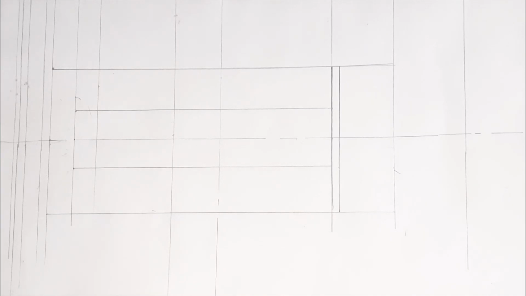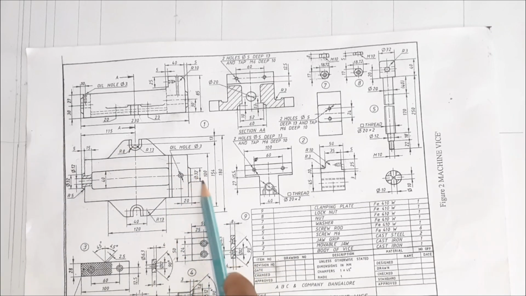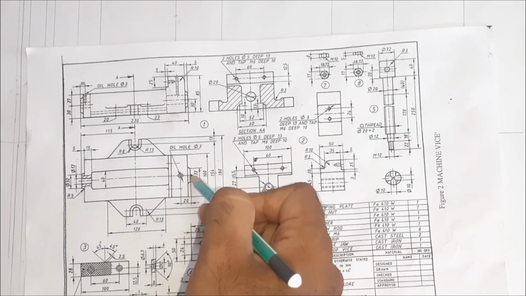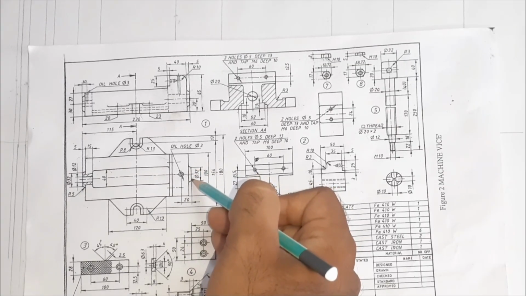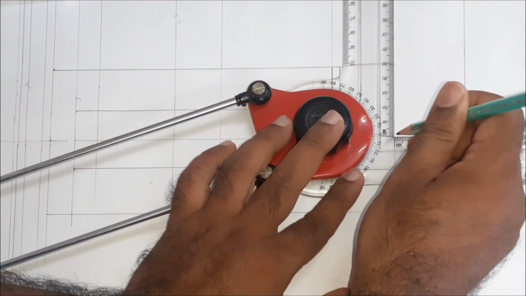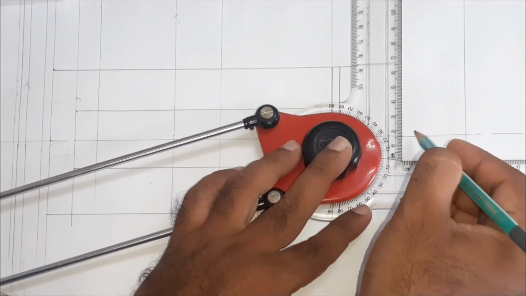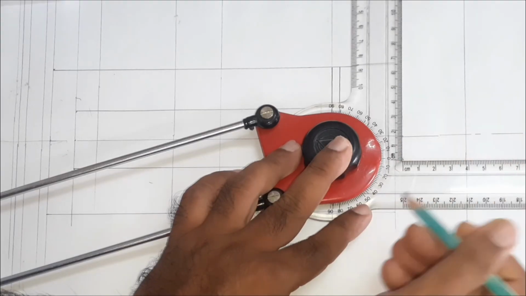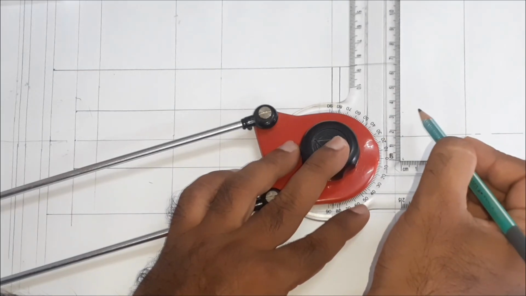The next step is to draw these 2 points on the projection line. As we have drawn this in the front view also, we will repeat it again. From here to here we have to measure 5 mm, and since this length is 32, here we have to mark 16 and 16, then draw an arc of radius 5 mm. So from here we will mark a distance of 5 mm. From the 5 mm we again mark 2 points. This is 16 mm, and next, this is 16 mm. Let us join these 2 points.